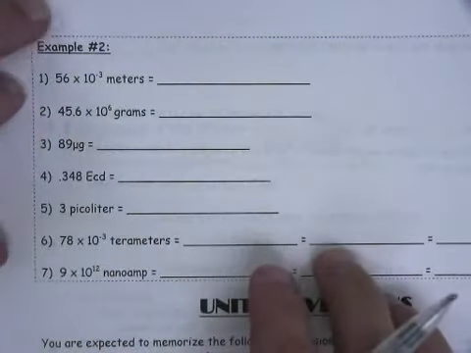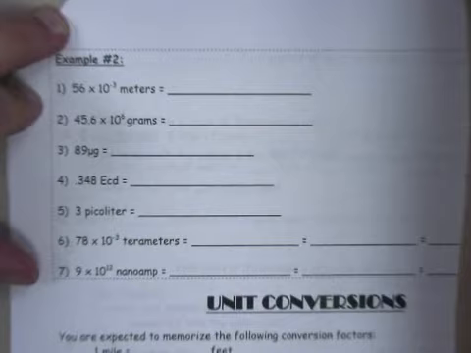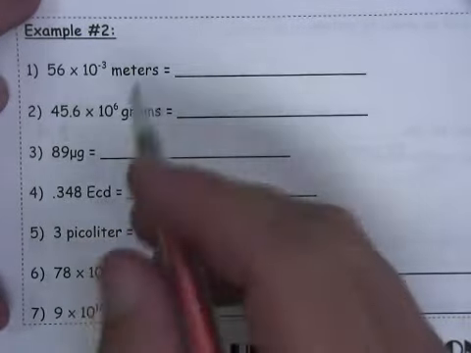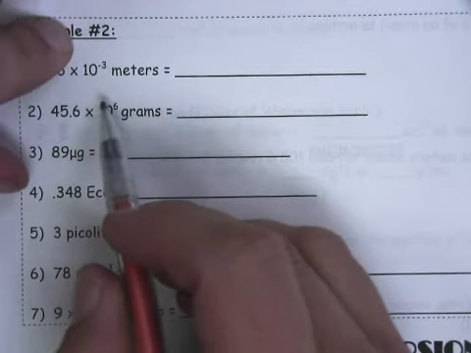So here's the first one. Some of these are pretty easy. Some of these are a little bit, I guess you could say, not necessarily intuitive. But I think you're going to catch on to it very quickly by the time we get to the end. So 56 times 10 to the negative third meters.